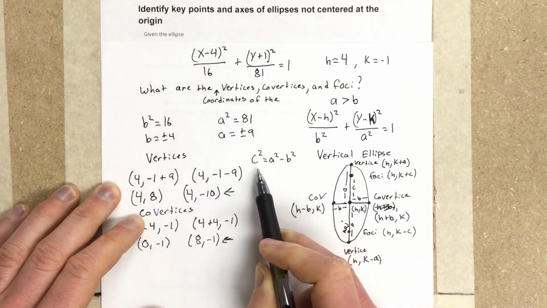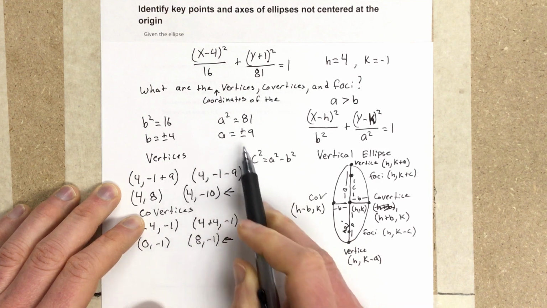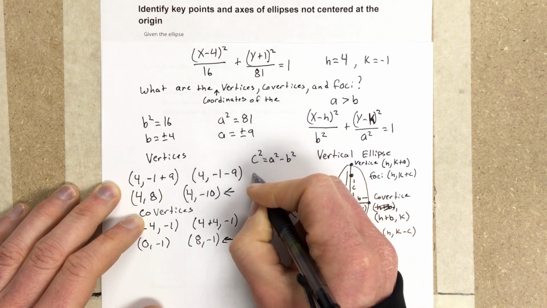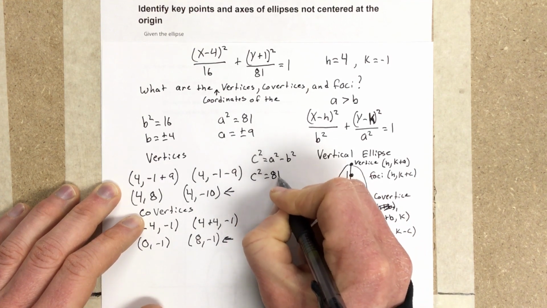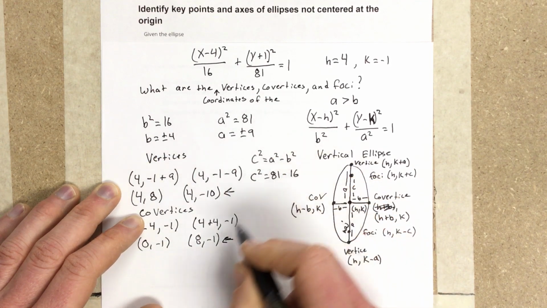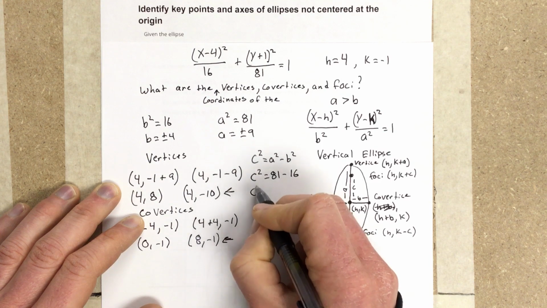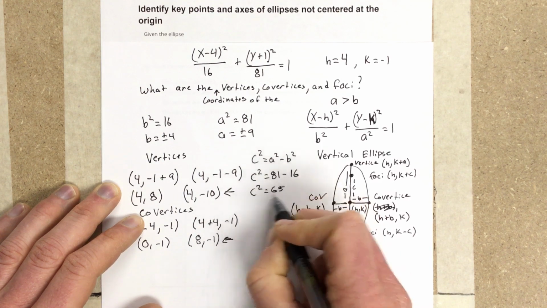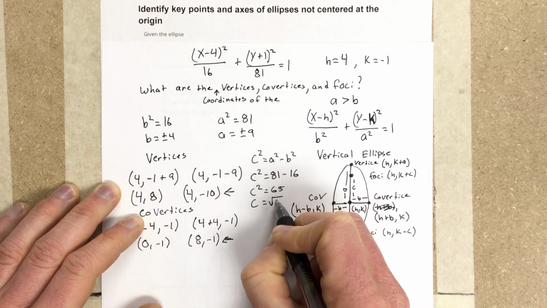So I need to find c. To find c squared, I'm going to use a squared, which was 81, minus b squared, which was 16. When I subtract those, I get c squared is equal to 65. Taking the square root of each side, c is equal to root 65.